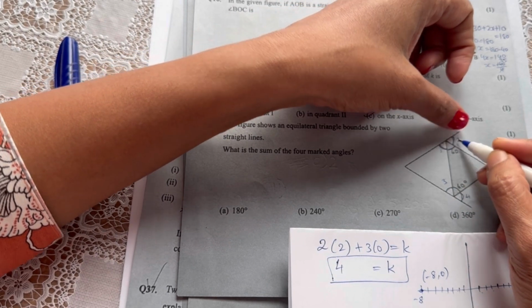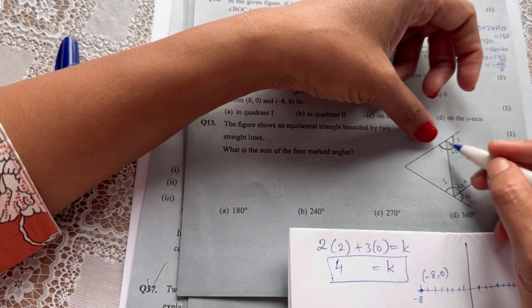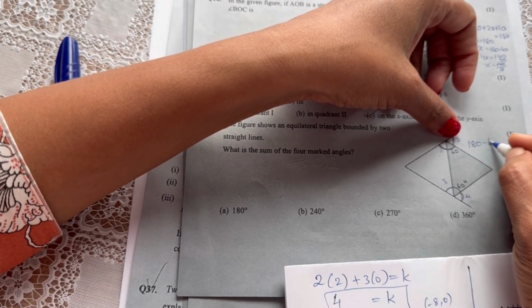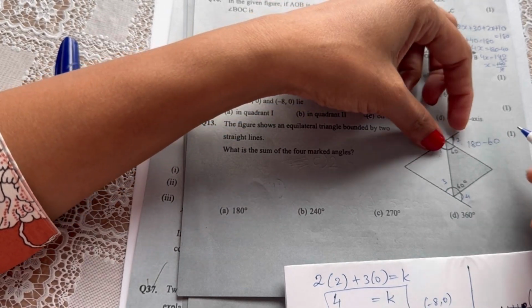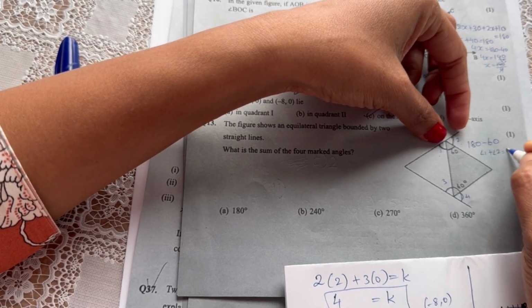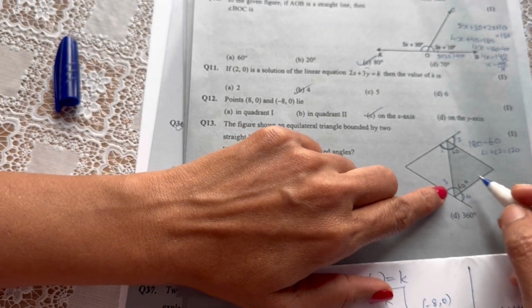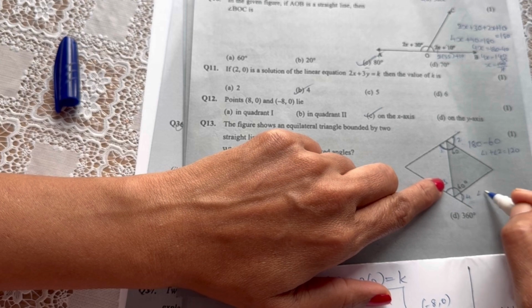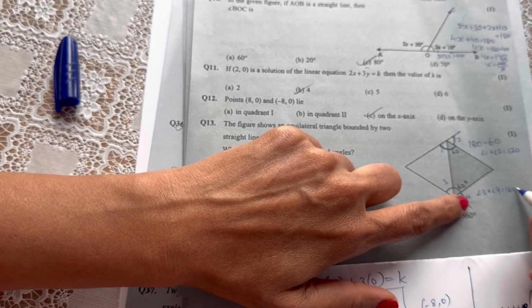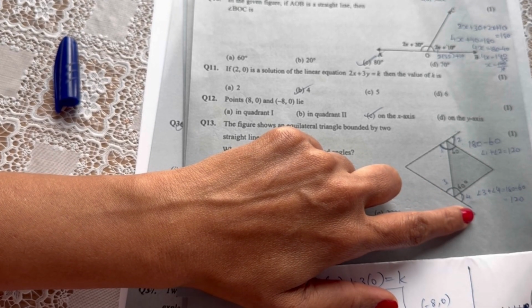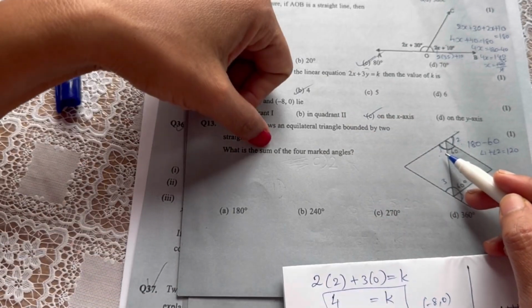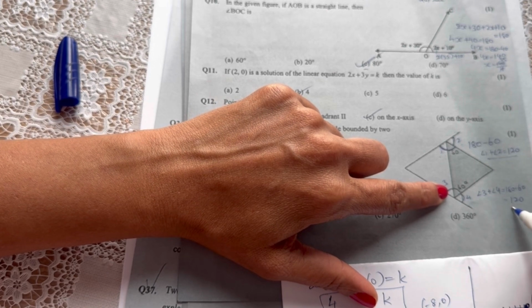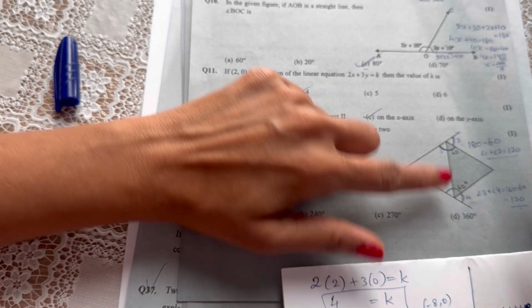So angle 1 plus 60 plus angle 2 is equal to 180 degrees. So what is angle 1 and angle 2? To find angle 1 plus angle 2, just 180 minus 60, which will be 120. Angle 1 plus angle 2 is 120. The same here, angle 3 plus angle 4 plus 60 degrees is equal to 180 degrees. So angle 3 plus angle 4 is equal to 180 minus 60, which will be 120. Now the sum of these four angles, 1, 2, 3, 4, is equal to 120 plus 120, which is 240.